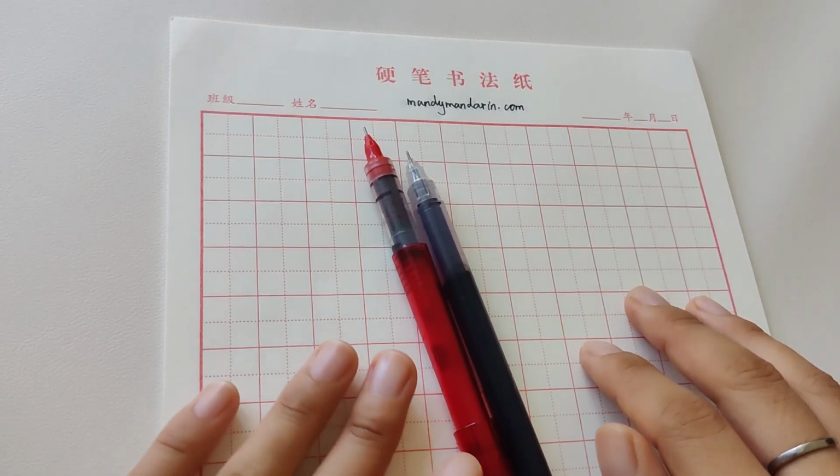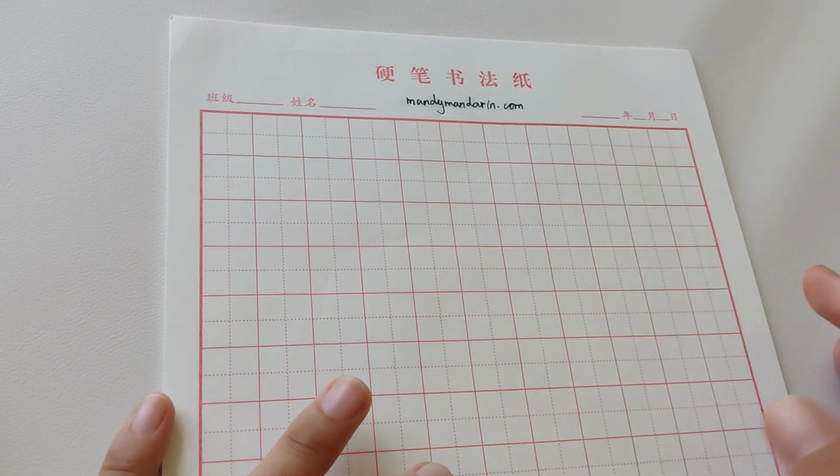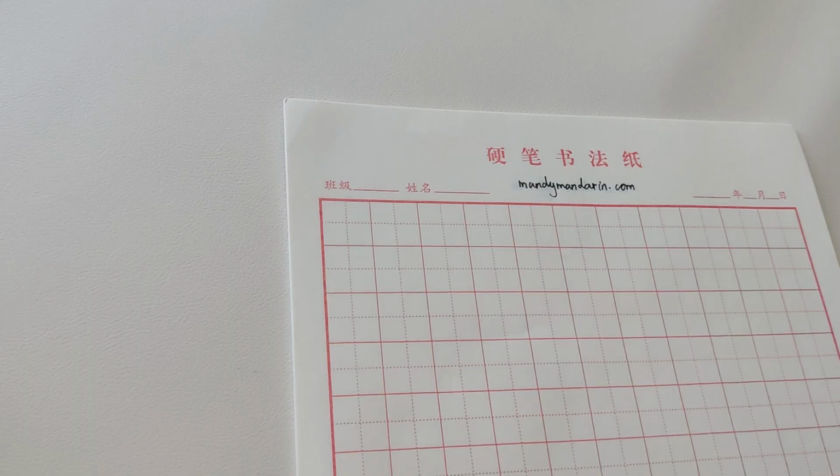I'm Mandy. In today's video, we're going to learn about the boundary-related radical. Now let's get the 田字格 ready and the pens ready. First of all, let's take a look at the boundary radical.